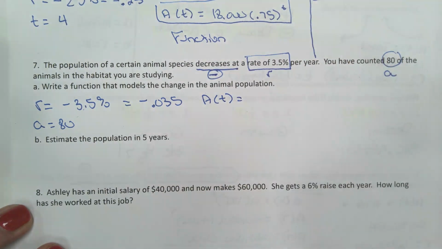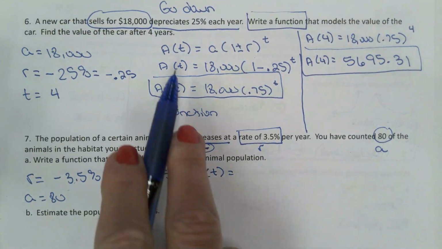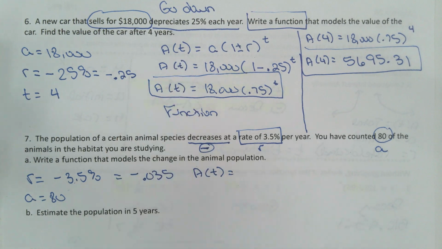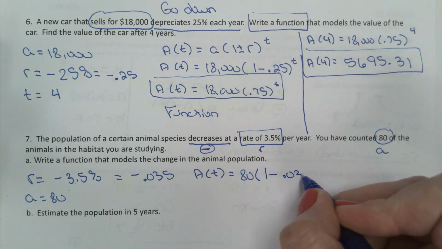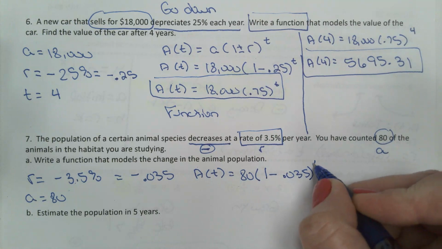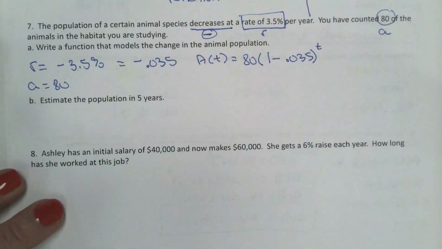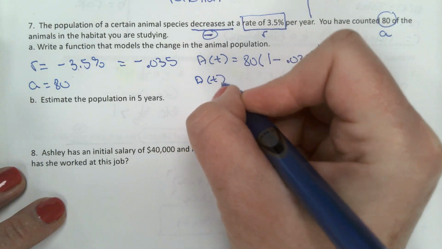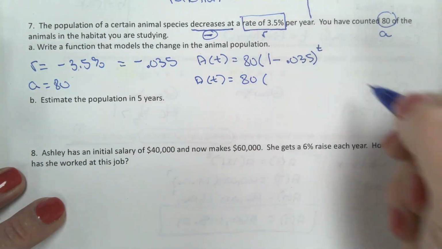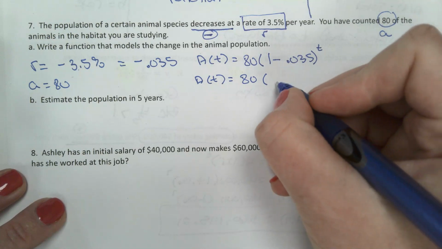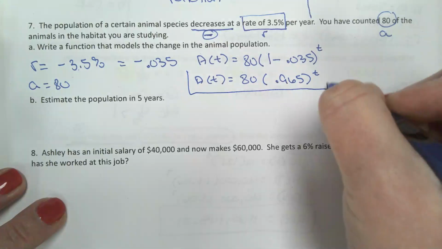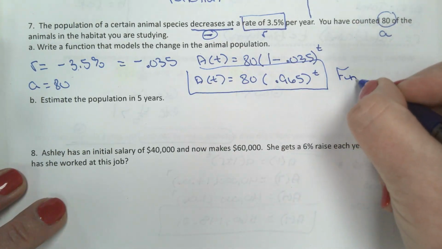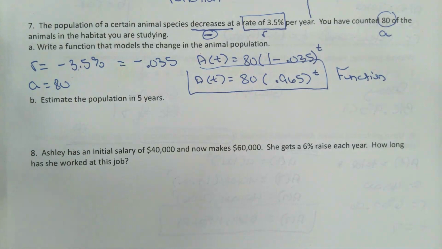A of t equals, all right, so I'm going to conserve room. I already have my formula right here, so this is what I'm going off of. I know that my A is 80. I know that my rate is 1 minus 0.035 because it's decreasing, to the t. A of t equals 80 times 1 minus 0.035, which I found was 0.965, to the t. So this right here is my function.